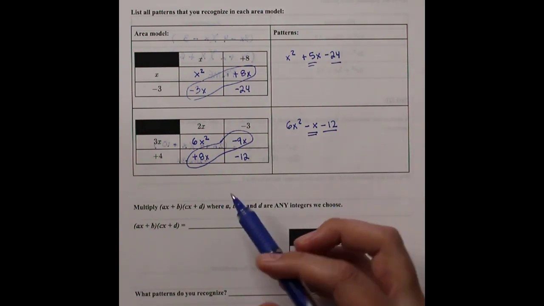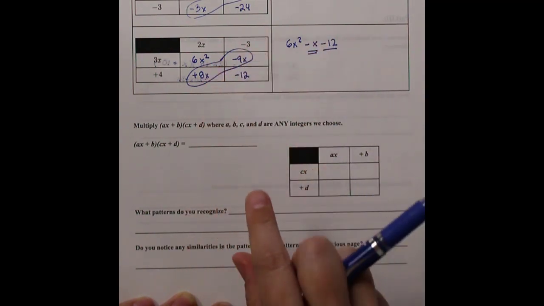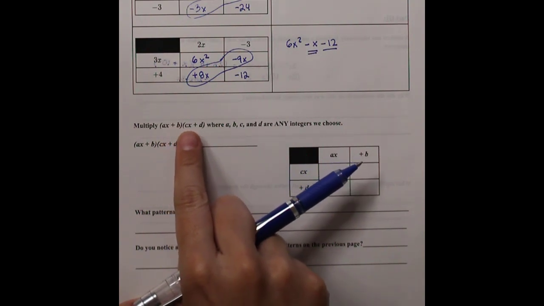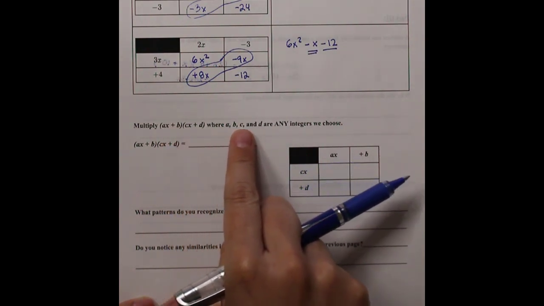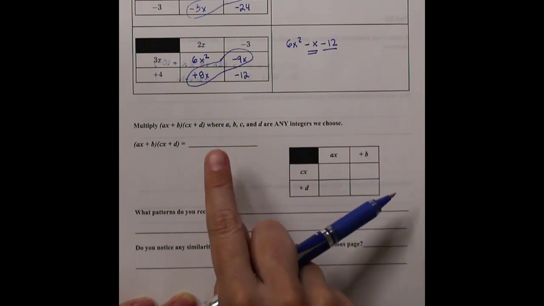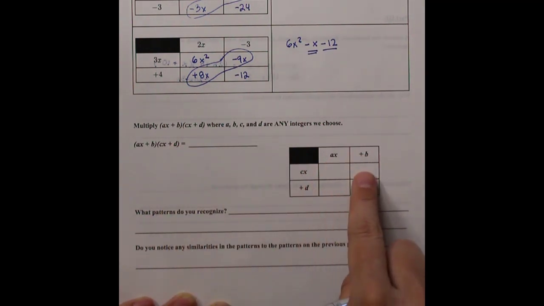On the next part, multiply in general. So we're generalizing this process now because there are no numbers. ax plus b times cx plus d, where a, b, c, and d can be any integers. Integers are just like the whole numbers, but to include the negatives. Okay, so I'm going to give you a moment. I want you to FOIL this out. Go ahead and push pause in just a second and fill in the box.